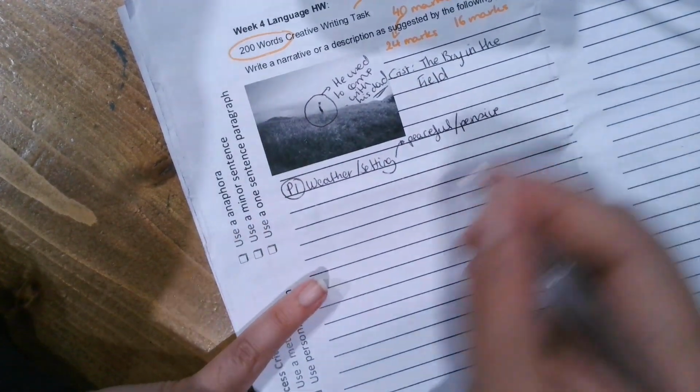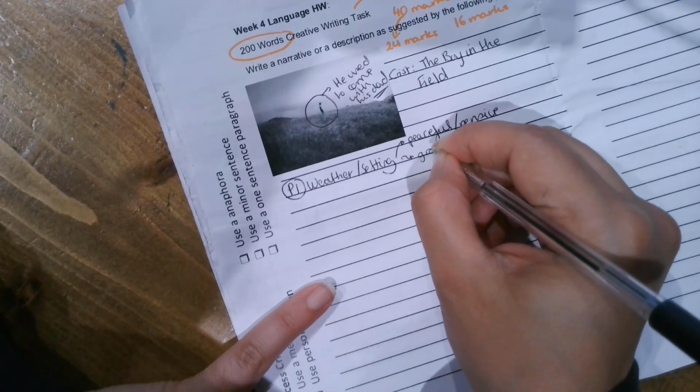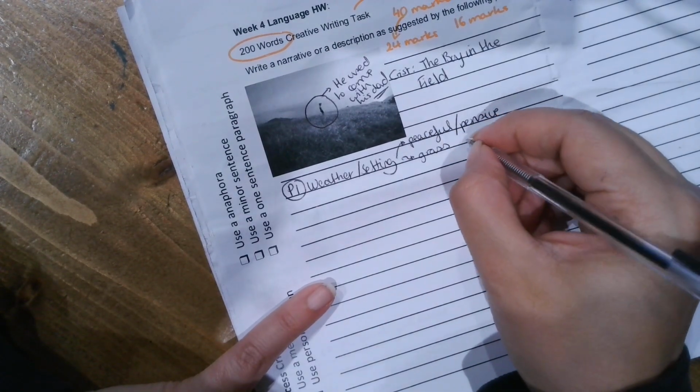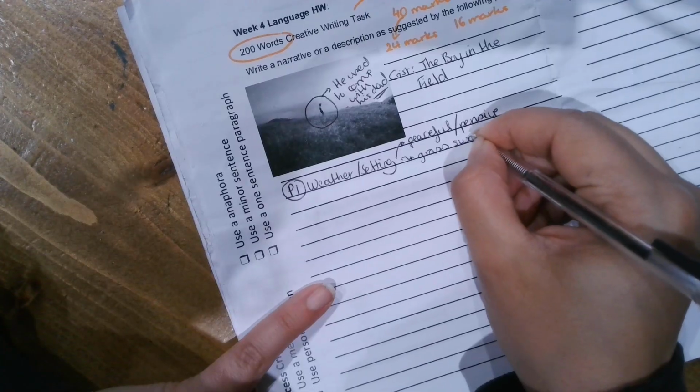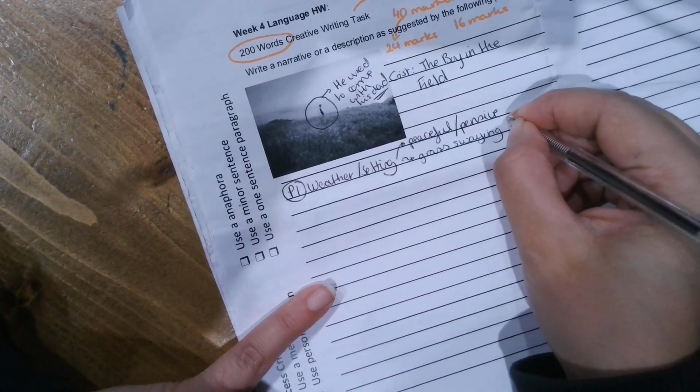Now, the things that I might be thinking about as I look at this picture is I might describe the grass, and I might describe the grass as it is swaying, so that gives it a bit of movement and personification.